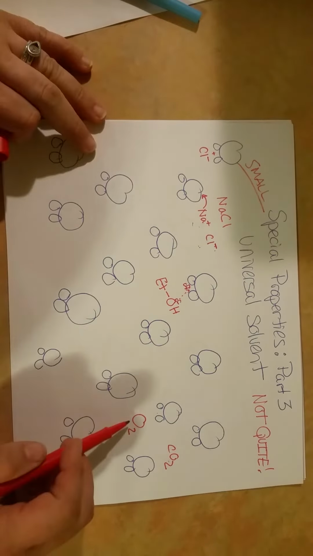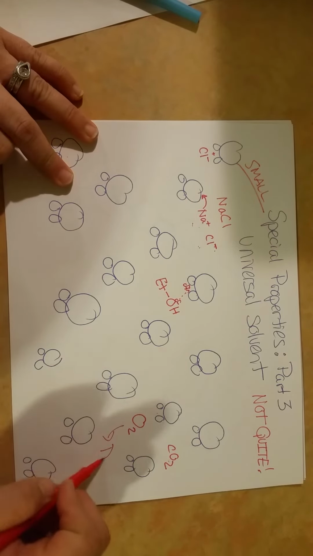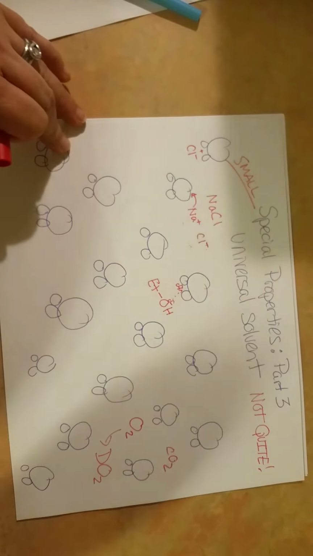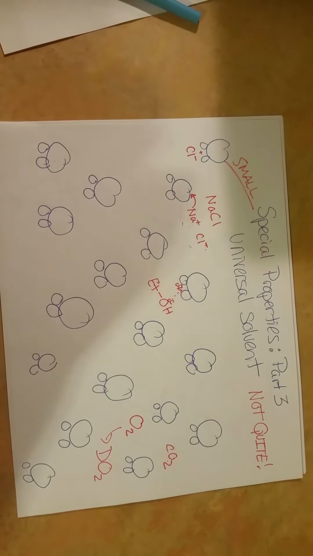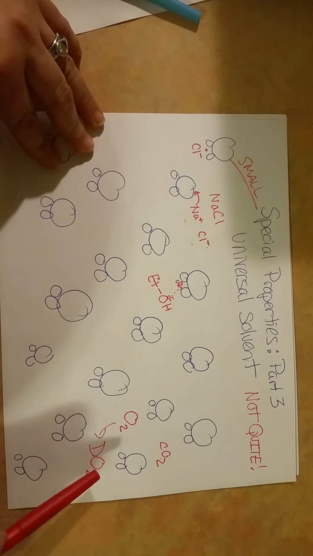By the way, oxygen dissolved in water we refer to as dissolved oxygen, or DO2. Okay? That's a critical thing for an aquatic ecosystem to make sure they have enough oxygen to support the animals, and that would be dissolved oxygen in the water system.